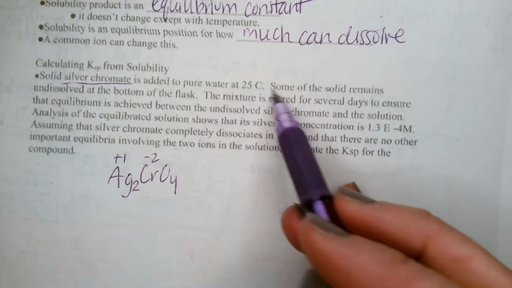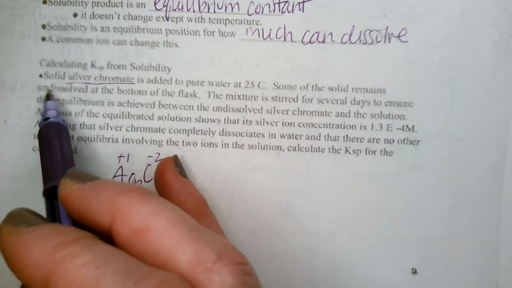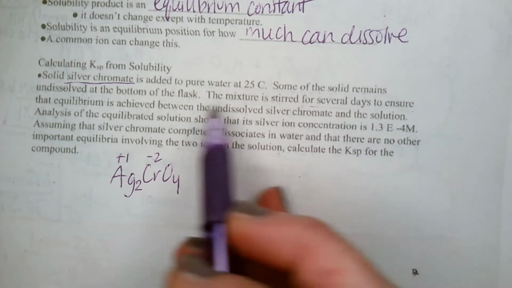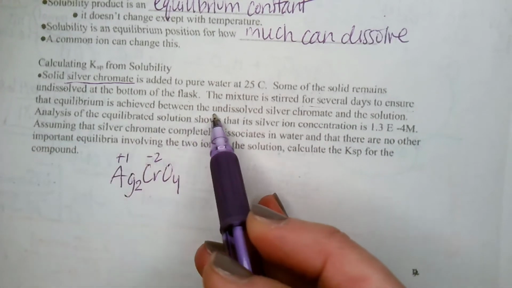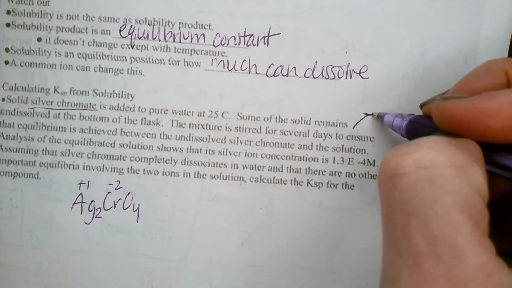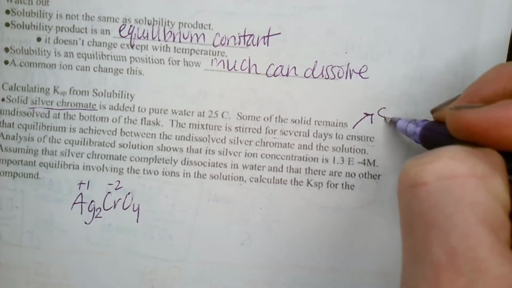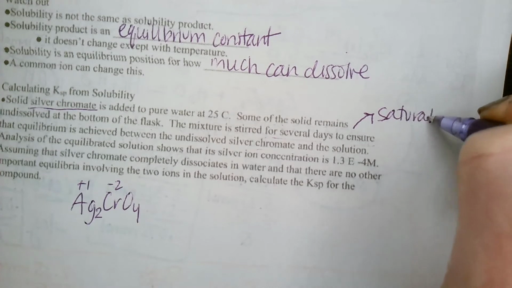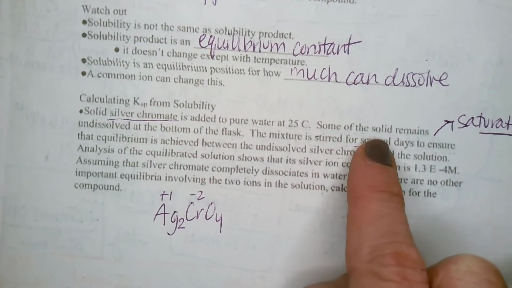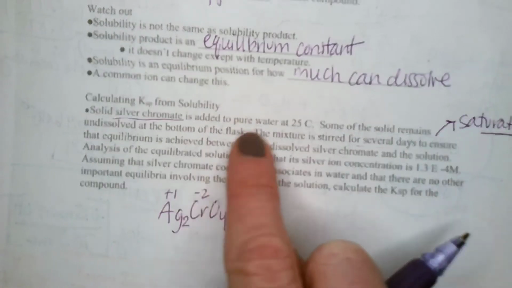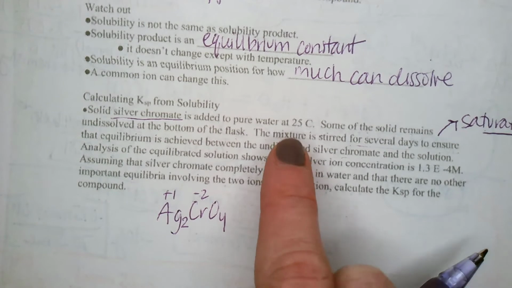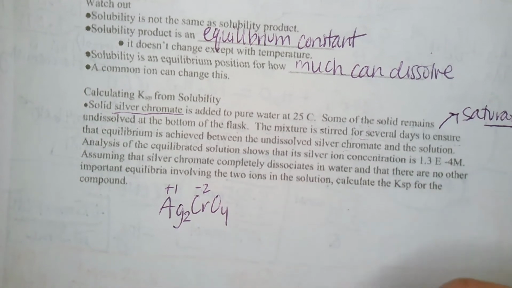It says some of the solid remains undissolved at the bottom of the flask. The mixture is stirred for several days to ensure that equilibrium is achieved between the undissolved silver chromate and the solution. So this is telling me that we have a saturated solution. That means that all of that has been mixed up and dissolved, but there's still some solid remaining after days of trying to get it to dissolve.